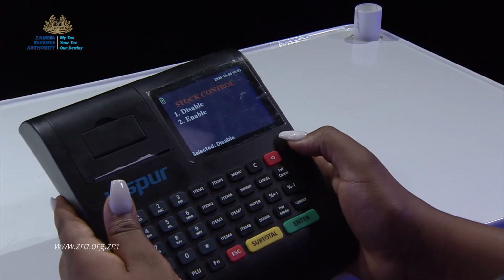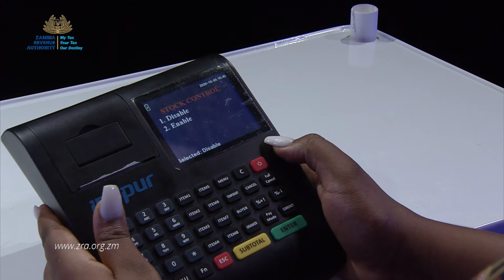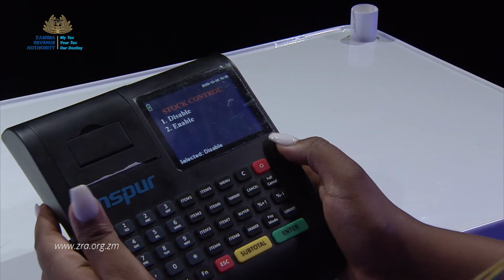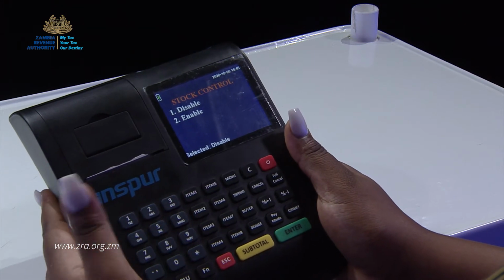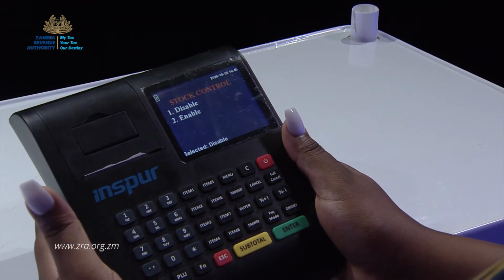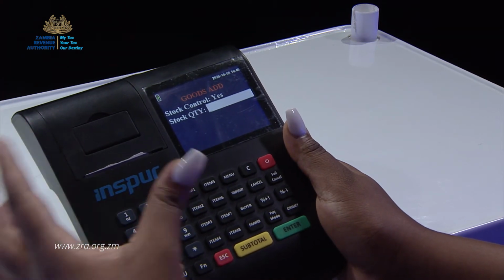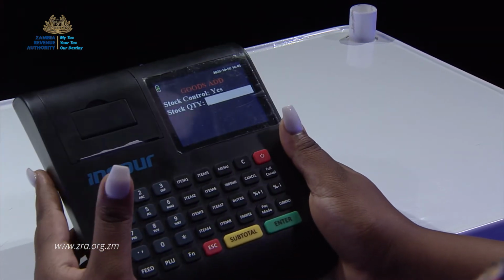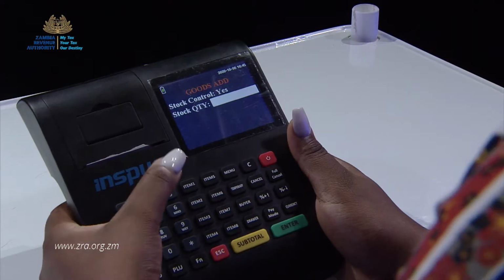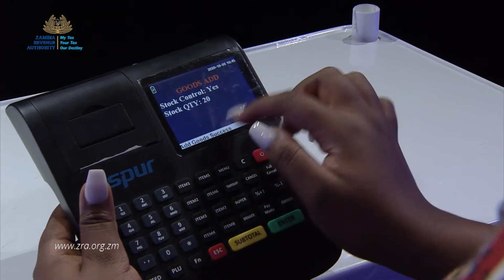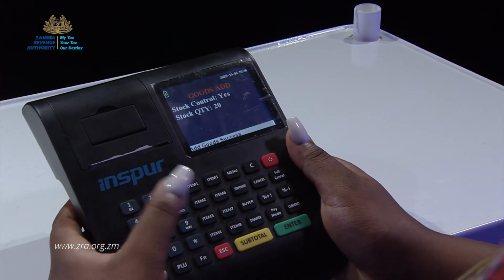Then we have stock control. Stock control simply means, do you want the machine to take account for your stock, which is one of the benefits on the side of the seller. If you want it to take stock, you can say enable, meaning every time you sell, it reduces the quantity of stock. So you just have to be sure what you have in your stock. So we'll say 20 coffee. Add goods success. Once it says that, it means the good has been added.